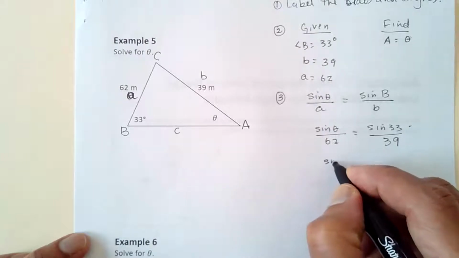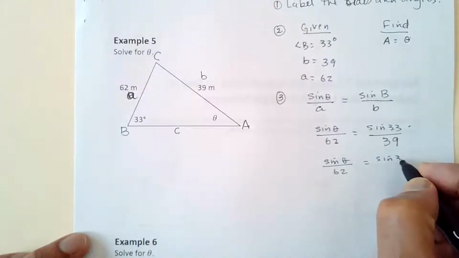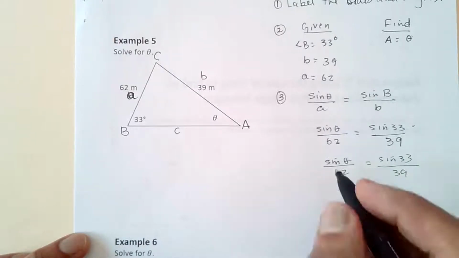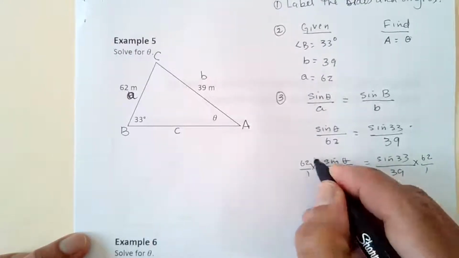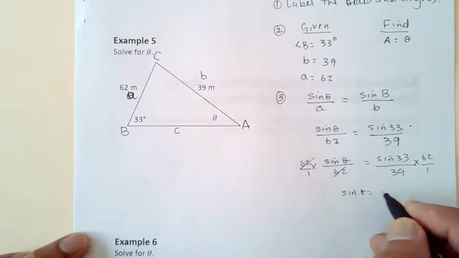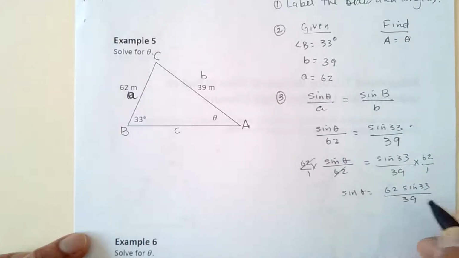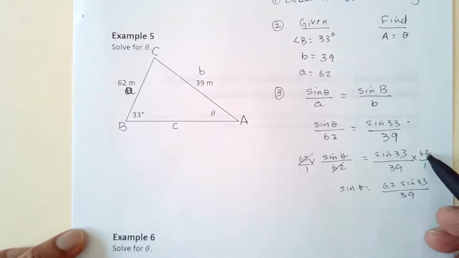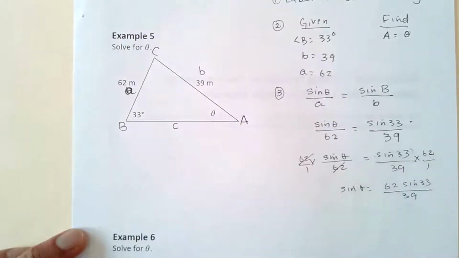So we have sine theta multiplied by 62 over 1. So I'm left with sine theta is 62 sine 33 over 39. It's much simpler to move the 62 in front of the sine 33. You can leave it as it is, but you'll have to use a bracket to isolate the two.